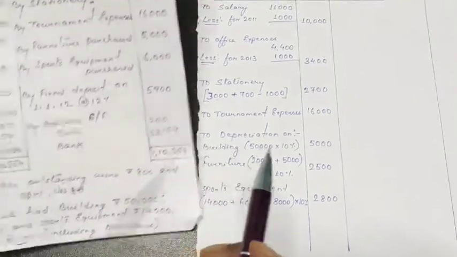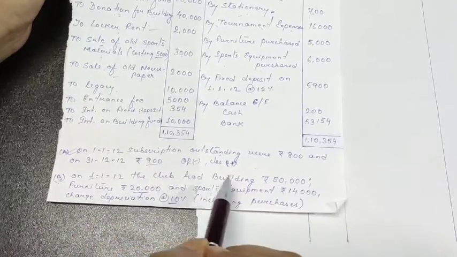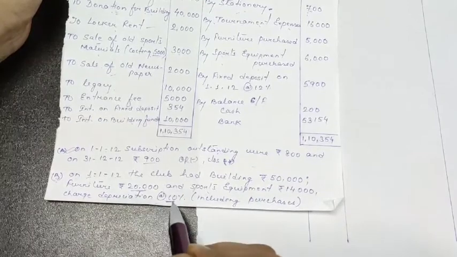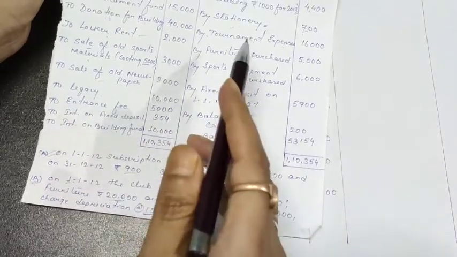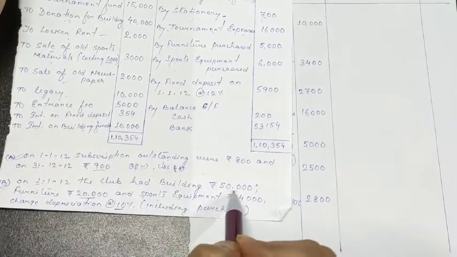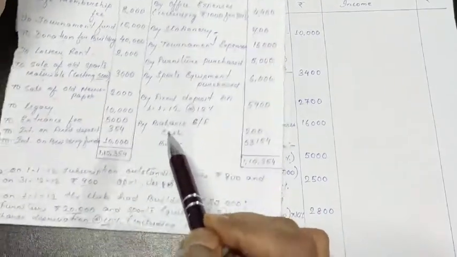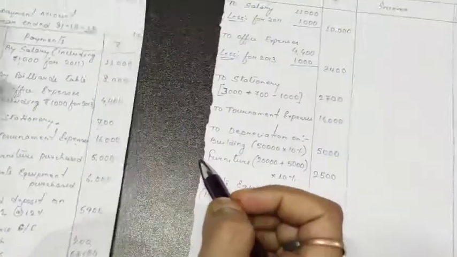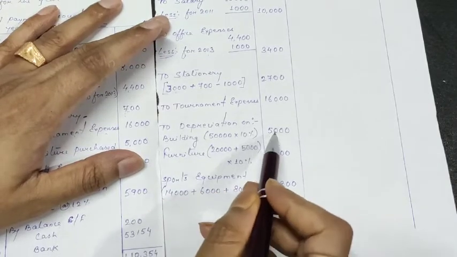So you can see in the question, I will show you here once more. They mentioned in point number B that the club had a building 50,000, furniture 20,000 and sports equipment 14,000, on which you have to charge depreciation how much? 10%. But they have also mentioned something including purchase, means if anything is purchased here, that also has to be added. So let us talk about the first thing given here, that is building. Building is 50,000. So you have not purchased any building here. Nothing is mentioned regarding building, right? So we will charge depreciation of 10% only on this 50,000. You see what I did here? I wrote here to depreciation on, then building 50,000 into 10%, that is 5,000.